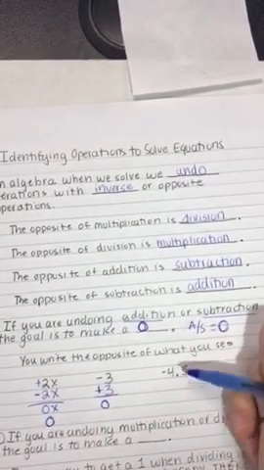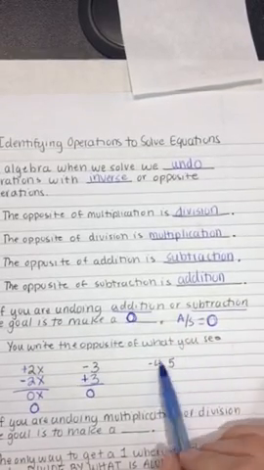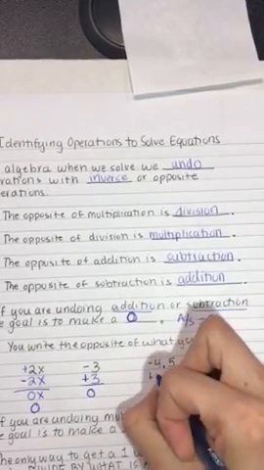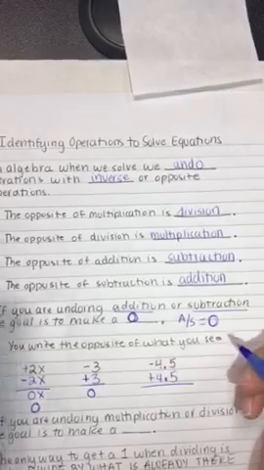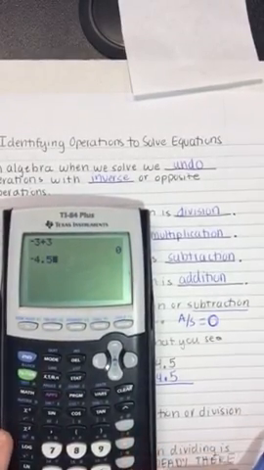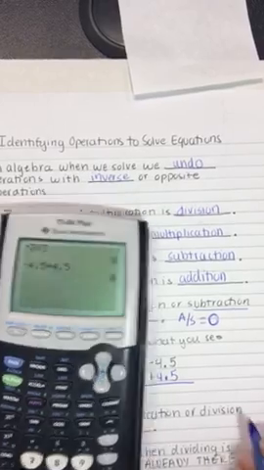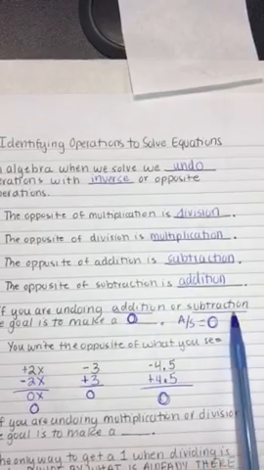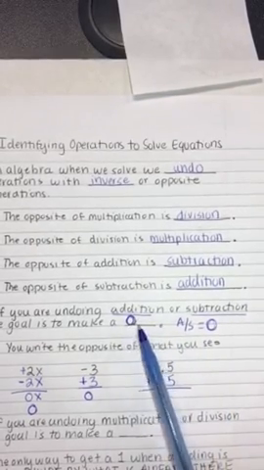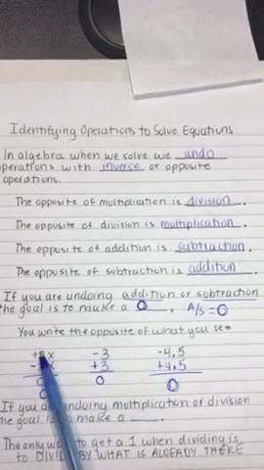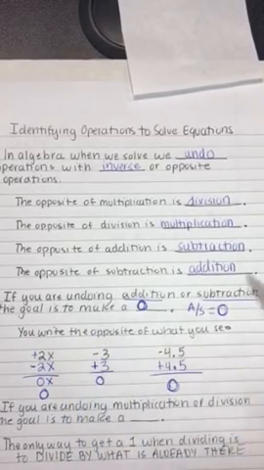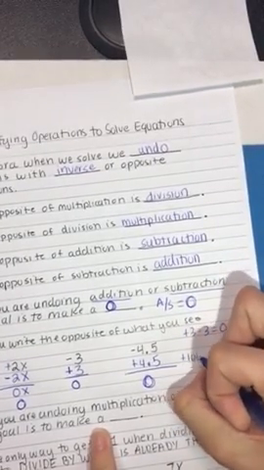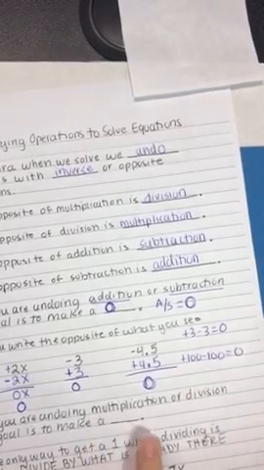So negative 4.5. If I wanted to get rid of that when I was solving an equation, it's negative, so that's like subtraction. The opposite is addition. Add 4.5. So we can check ourselves. Negative 4.5 plus 4.5 equals 0. So to review, when we're undoing an addition and subtraction, our goal is to make a 0. So if we see something positive, we write the negative version of it, because a positive 3 and a negative 3 equals 0. A positive 100 and a negative 100 equals 0.